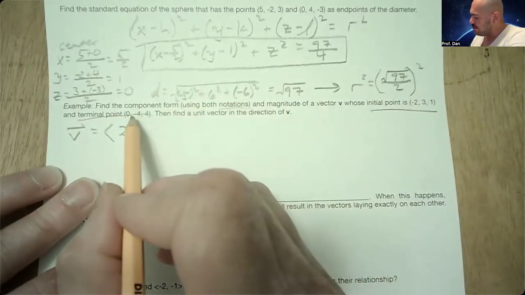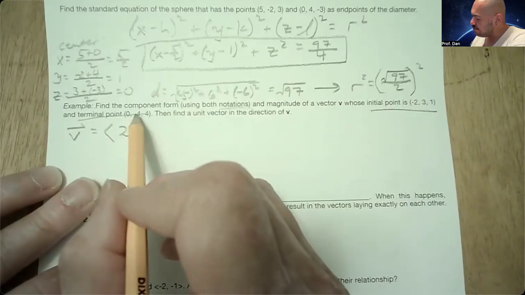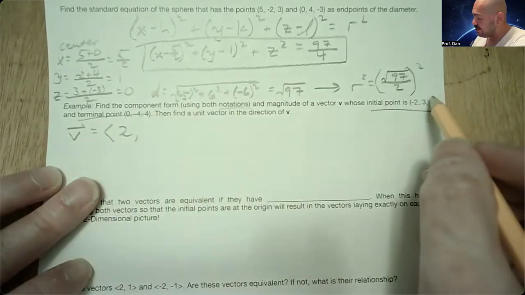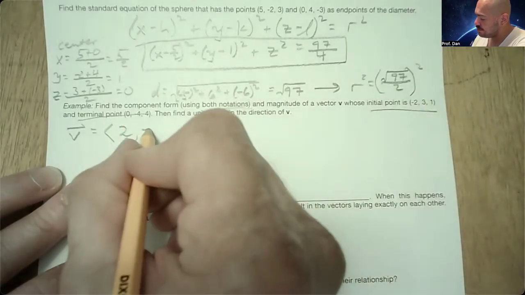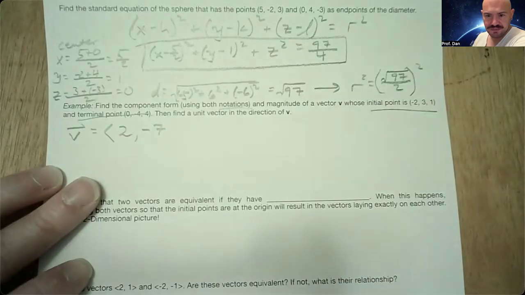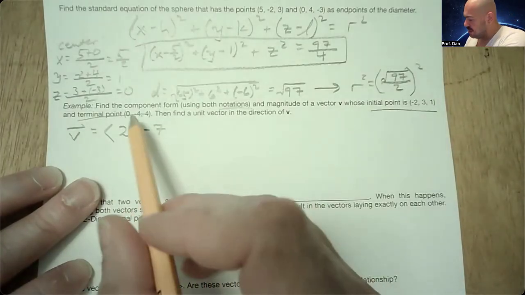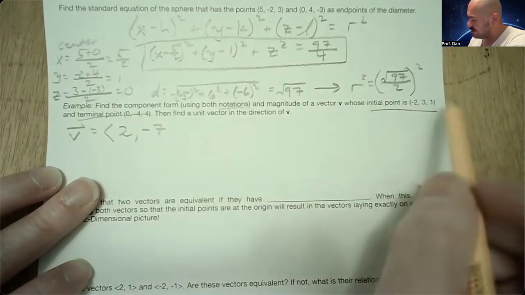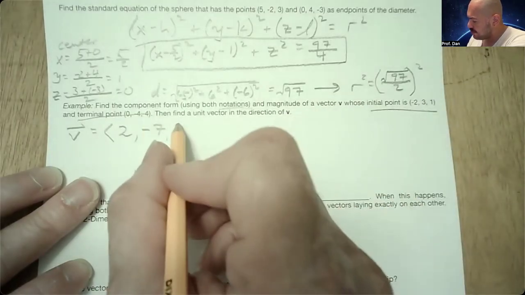The y-coordinate, -4, that's the final, minus 3, the initial, -7. And then for the z-coordinate, 4 is the final, 1 is the initial, that's a change of 3.